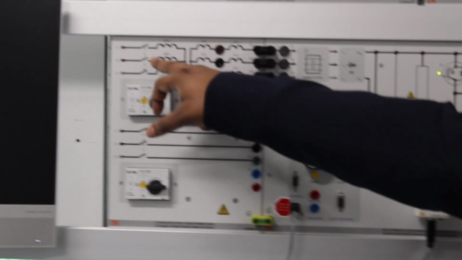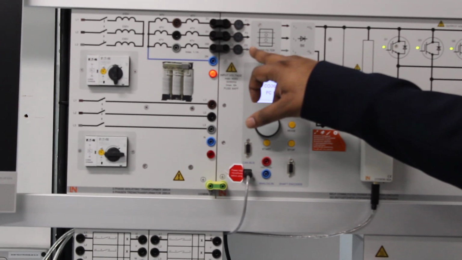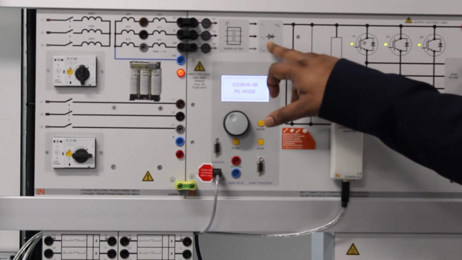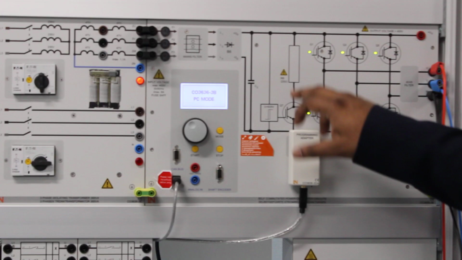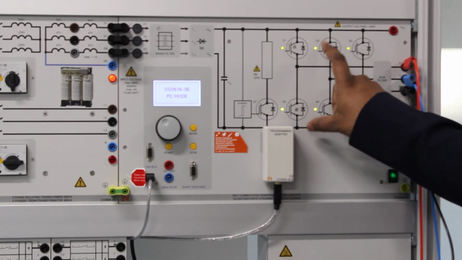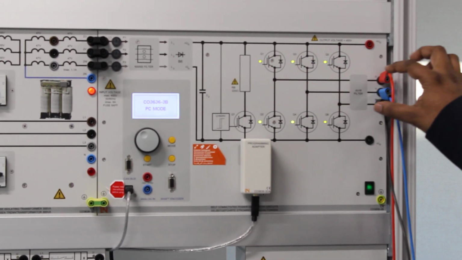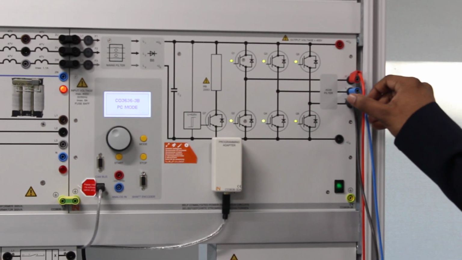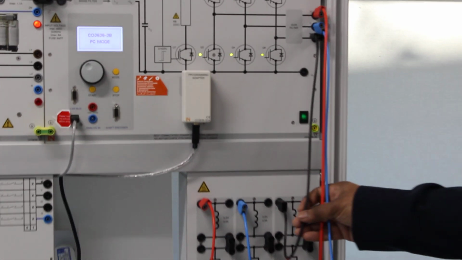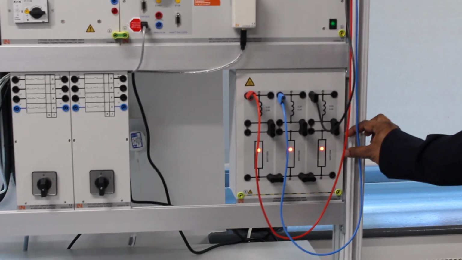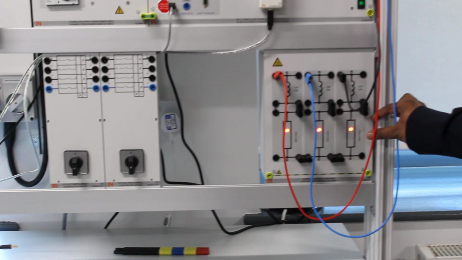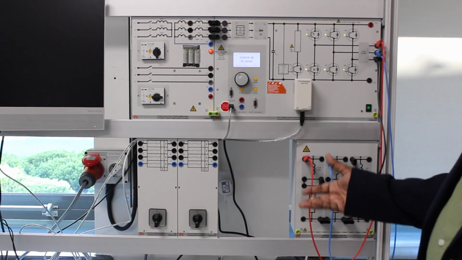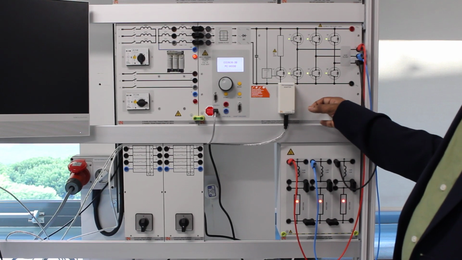Now AC supply from the mains is connected here, and that is converted into DC using a rectifier diode, and then the DC is given to the inverter. Then you get AC at the output of the inverter. The three-phase AC output is connected to the RL load here. So using this equipment we can explain the operation of a three-phase inverter.